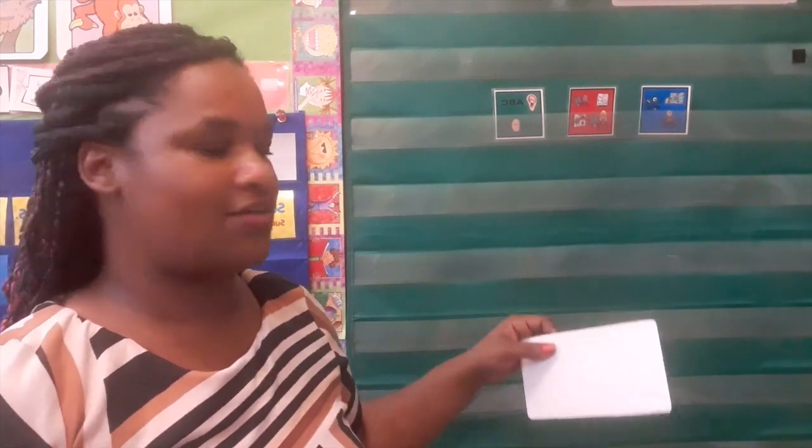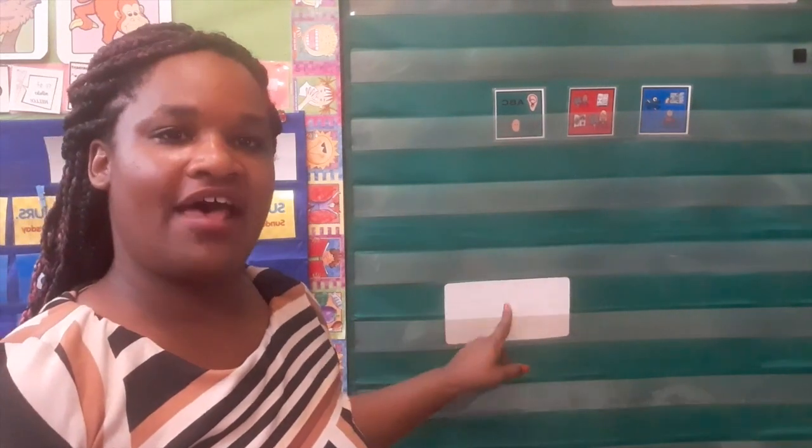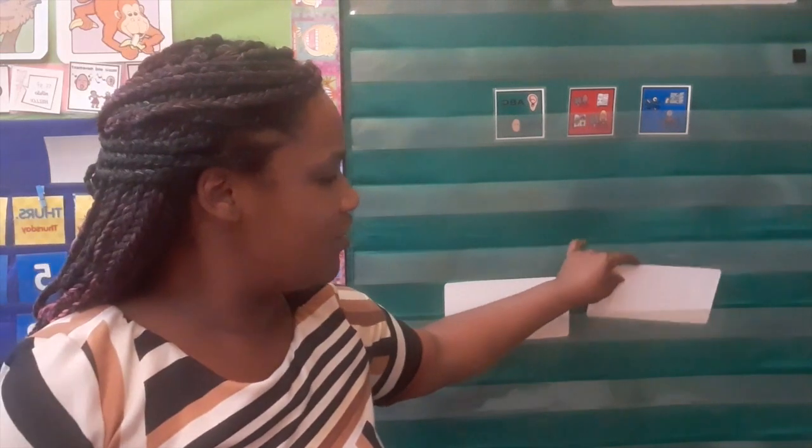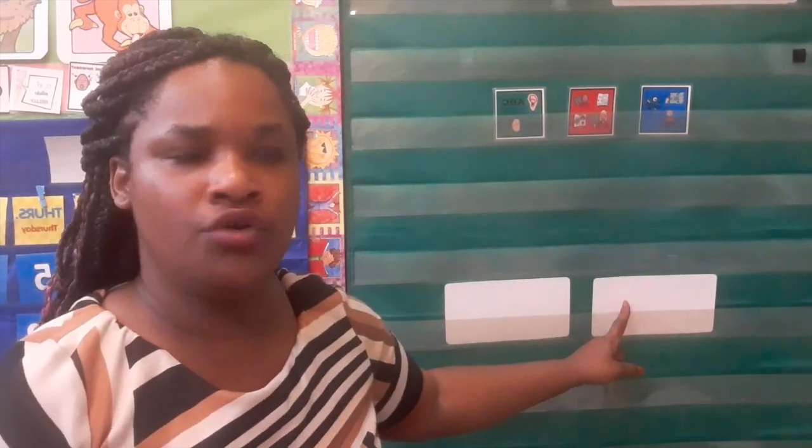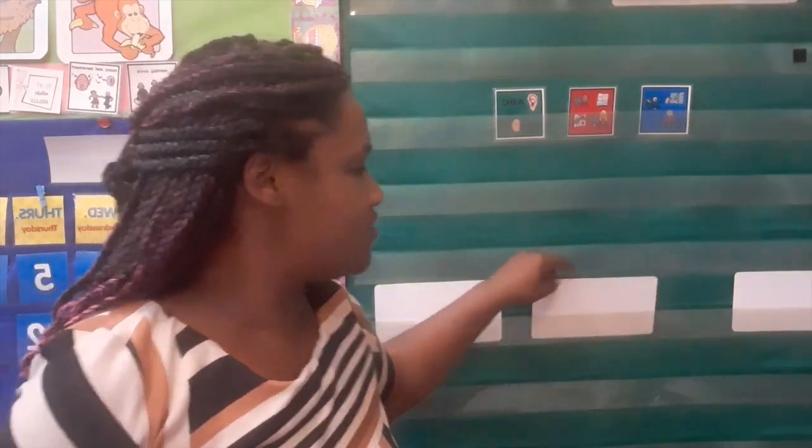Which letter makes that sound? F. We're going to put a blank card for the F sound. Now let's close our eyes and listen for what else sound is in that word. U. Did you hear the U sound? Let's put a blank card there for the U sound. What sound goes at the end? The S sound. All right, we have 3 cards for 3 sounds.